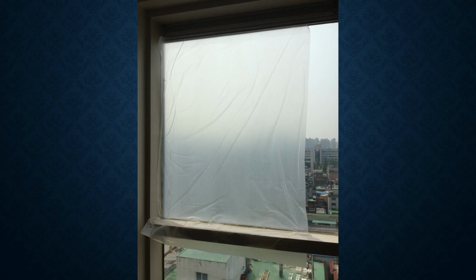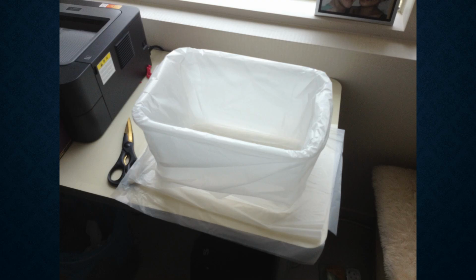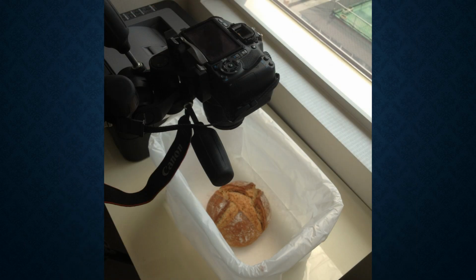What that'll do is diffuse the light so you don't get harsh shadows coming through. And then I got one of those office container boxes, and I put some of that tablecloth around the box as well. Then I put the loaf in the box, positioned the camera over the top of it, and took a photo.